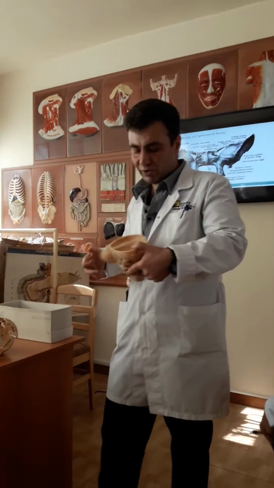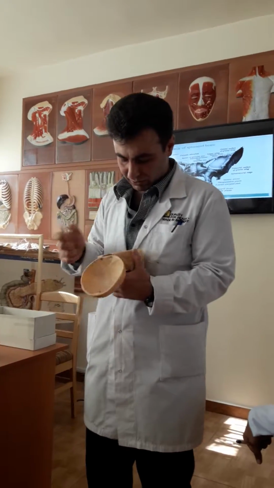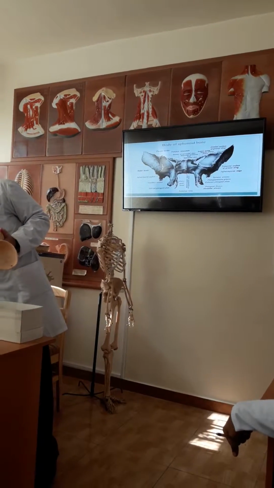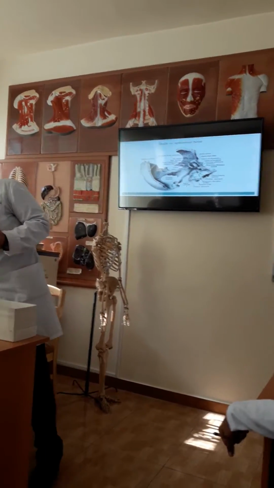What else do I want to give from the greater wing? My friends, look here, please. It's not so well visible on the body, but on the bone, I will show that it is in the picture.